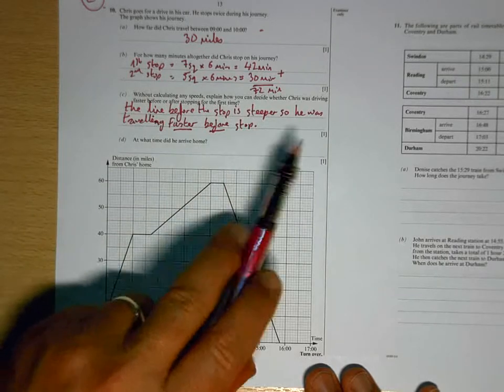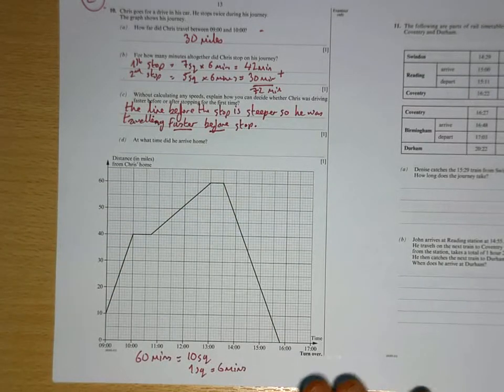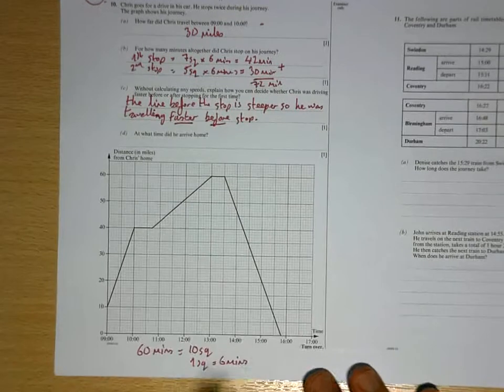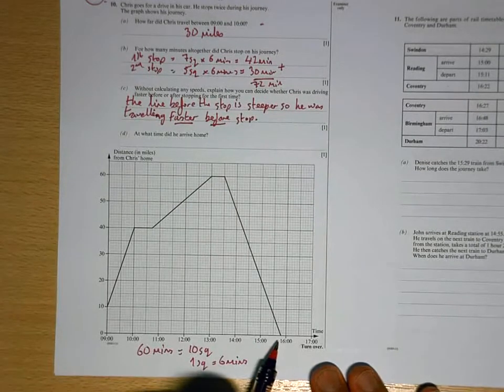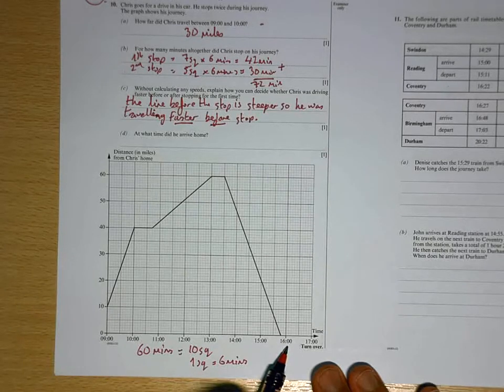At what time did he arrive home? Well, again, we've worked out now that each little square is 6 minutes, so he arrives home 2 squares before 4 o'clock, so that's 12 minutes before 4 o'clock.